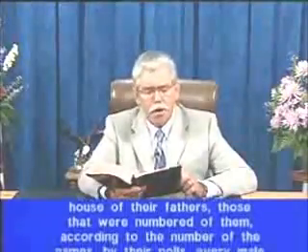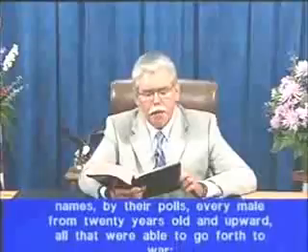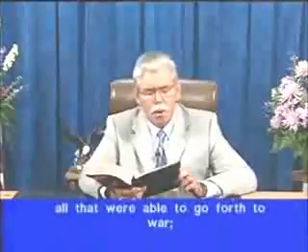by their generations after their families, by the house of their fathers, those that were numbered of them, according to the number of the names, by their polls, every male from 20 years old and upward, all that were able to go forth to war. Simeon, a descendant of Leah as well. Now, Simeon was greatly diminished in Numbers chapter 26, verse 14, we'll see when we get there, because of sin. And in Deuteronomy chapter 33, where we have another listing, not a numbering, but a listing of the tribes of Israel, Moses excludes Simeon at that time.